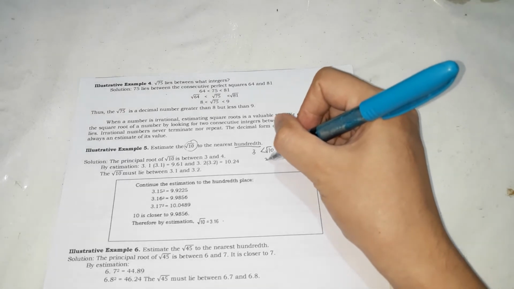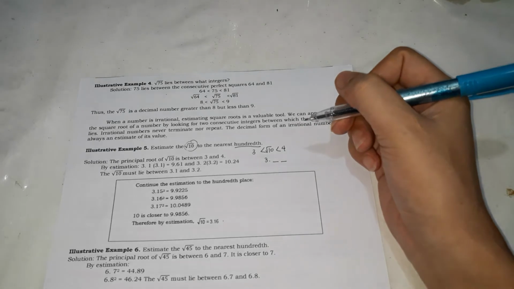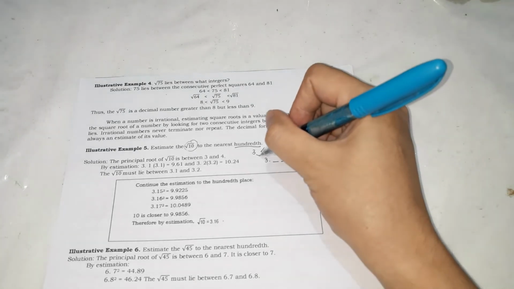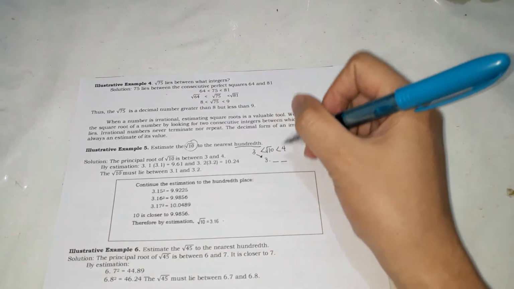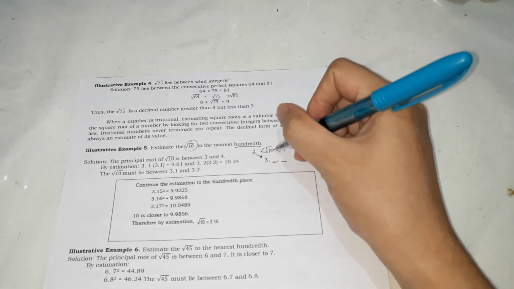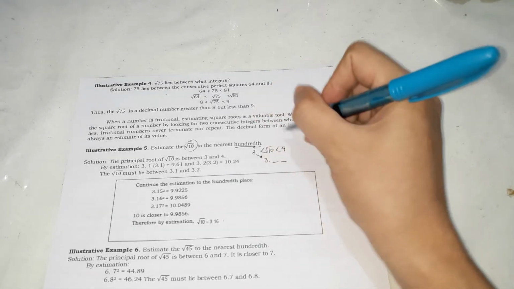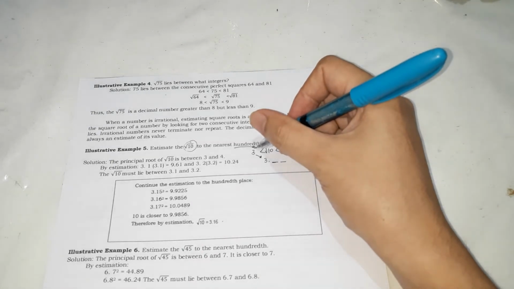Between may dalawang decimal point lang. So the first thing you're going to do is to copy yung mas maliit na number. So we are quite sure na it's 3 point something, kasi yun ang mas maliit. So 3 point something. Next is, kasi mas malapit, di ba, this is 9, this is 16. Dahil mas malapit siya sa 9, ibig sabihin yan, mas maliit na number.